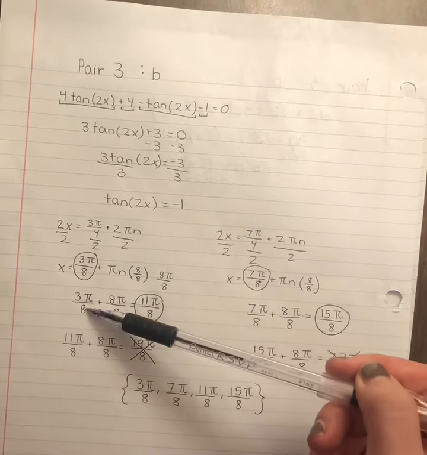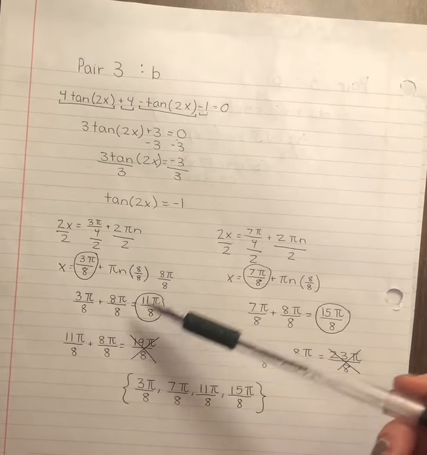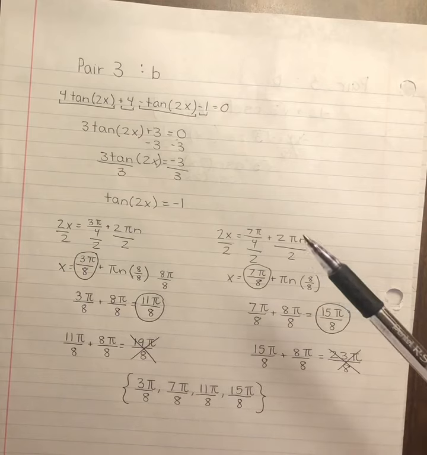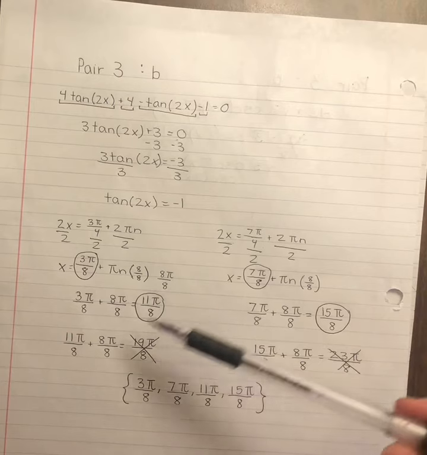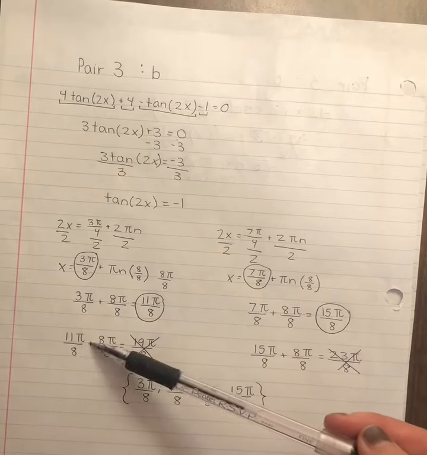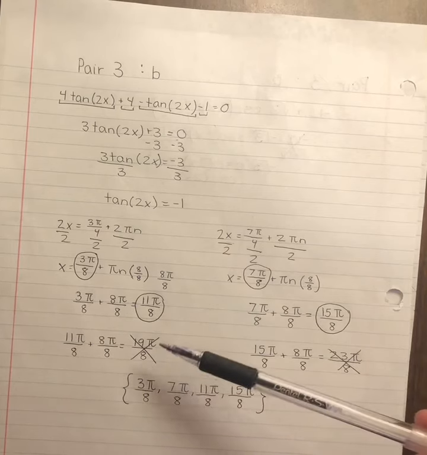So we're going to take our first term, add that to it, so we have 3 pi over 8 plus 8 pi over 8 equals 11 pi over 8. Now that works because it does not go over 2 pi, so we will use that as a term as well, and then we'll take that and add 8 pi over 8, so we have 11 pi over 8 plus 8 pi over 8 equals 19 pi over 8, which does not work.